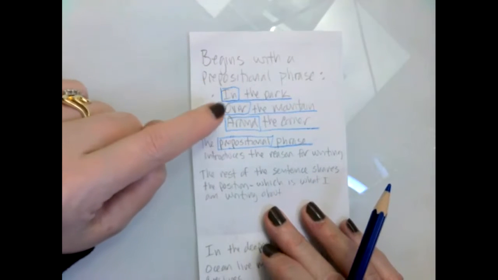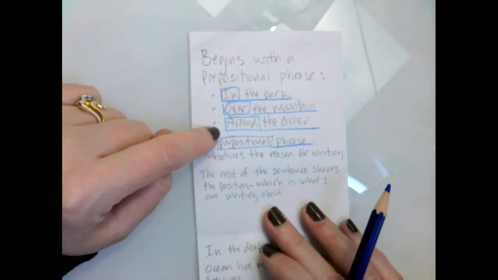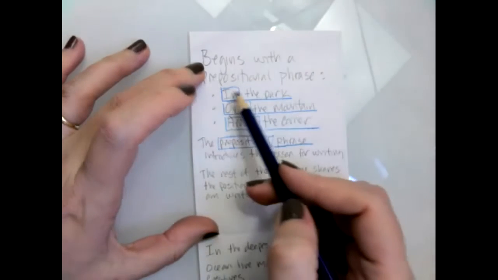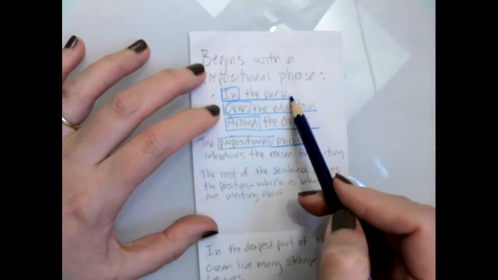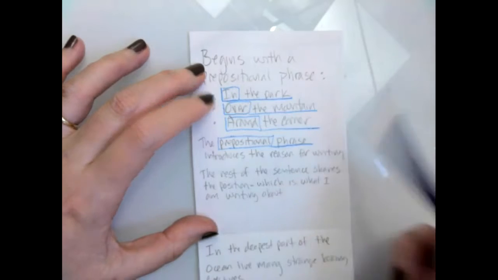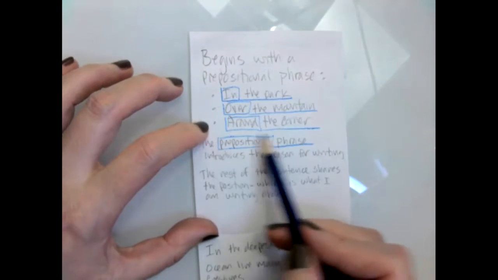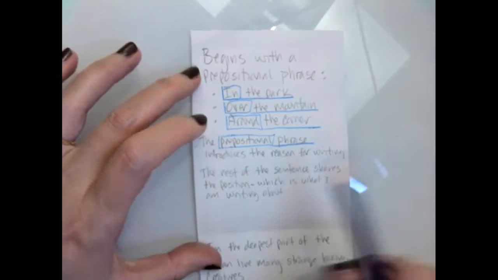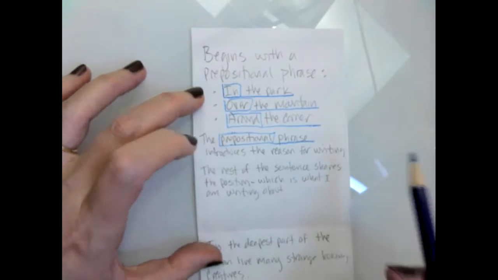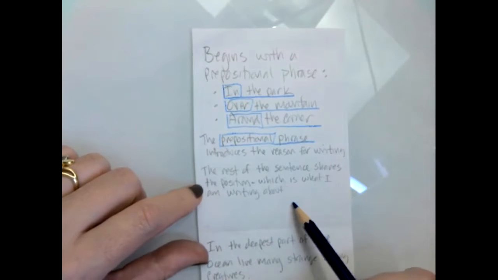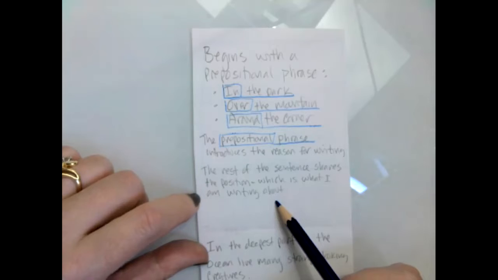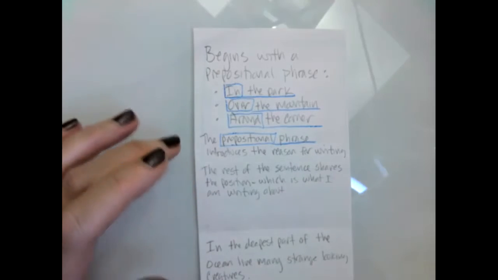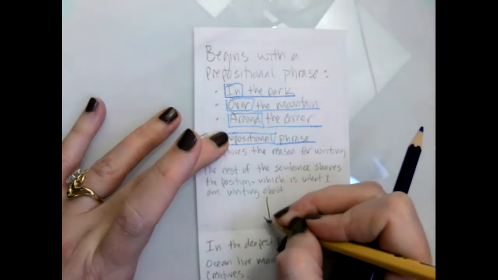In the park, over the mountain, around the corner. And I put a box around the preposition and underlined the whole phrase. The prepositional phrase, again, put a box around the preposition and underline the whole thing for the prepositional phrase. This introduces the reason for writing. And then the rest of the sentence shares the position, which is what I am writing about. And then now we're going to have some examples.